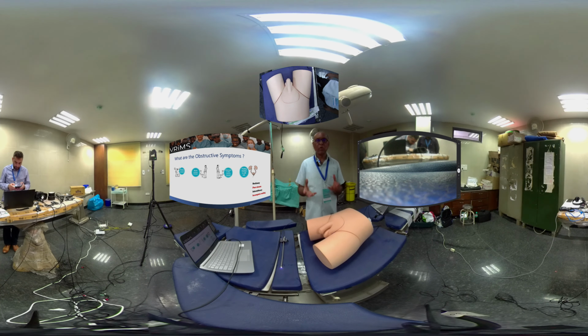So, there is a group of symptoms called obstructive symptoms. These occur when there is a block or obstruction to the bladder outflow. The prostate gland is a common cause for this obstruction, and it is located just above the sphincter.